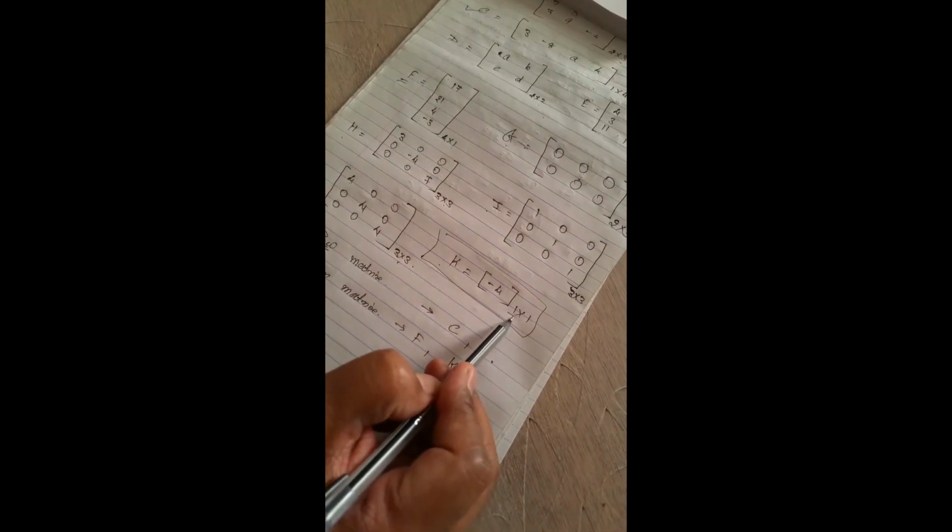So this F is an example of what? Column matrix. Understand? So on the basis of this, can we say this K is row matrix as well as column matrix? Yes, because this K has one row, like that it has one column. So you can say K is a row matrix or otherwise a column matrix.